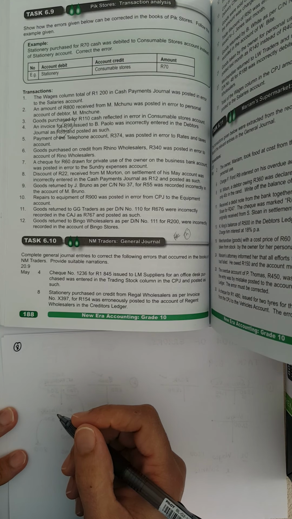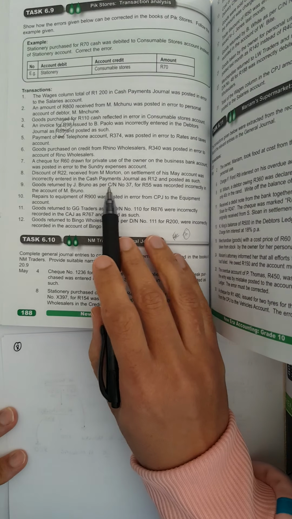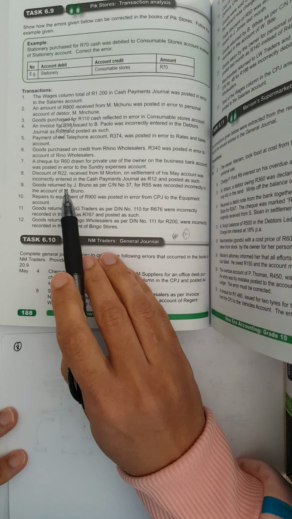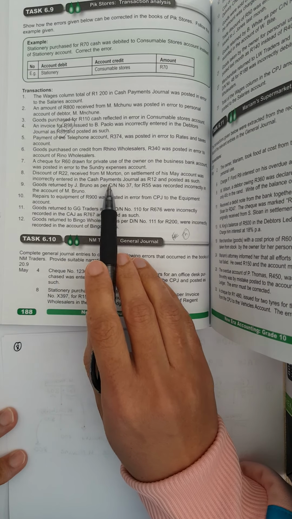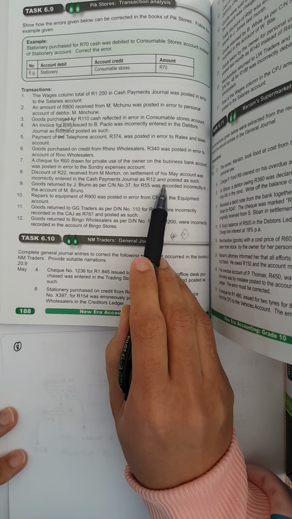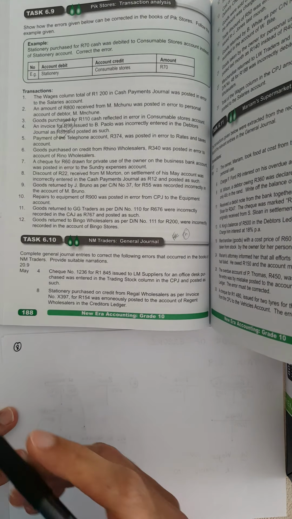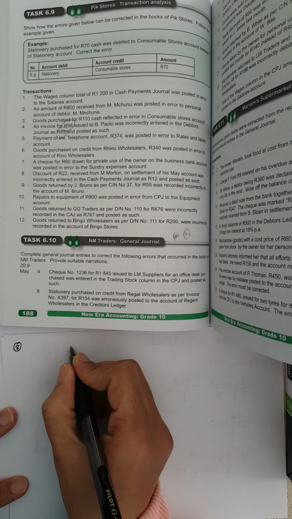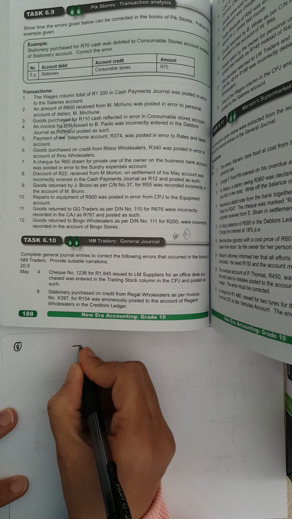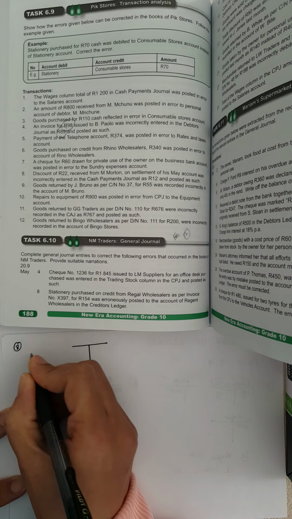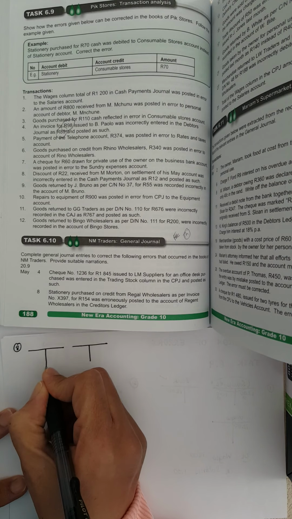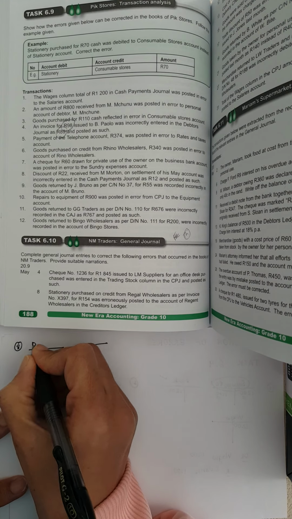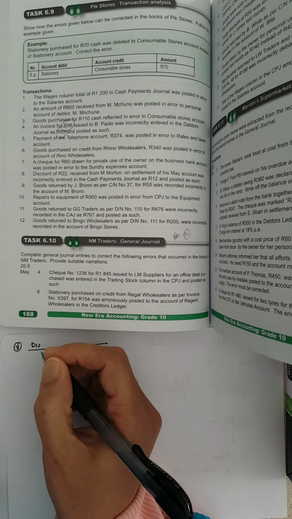So number 8, discount of 22 Rand received from M. Morton on settlement of his May account was incorrectly entered in the cash payments journal as 12 Rand and posted as such. So let's see now, what did we do, right? So the cash payments journal, okay, so what we got is discount allowed.